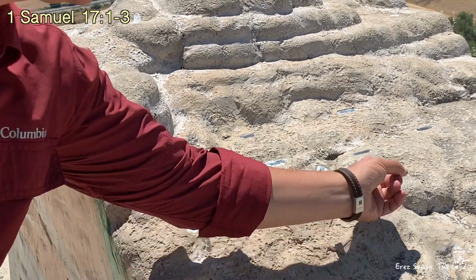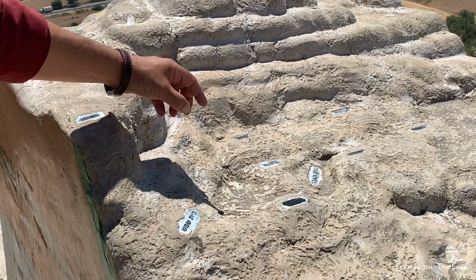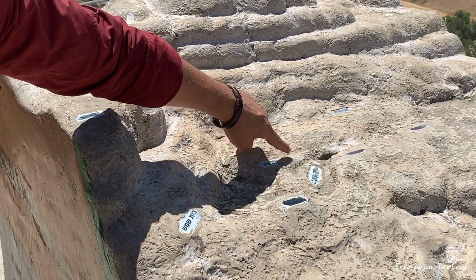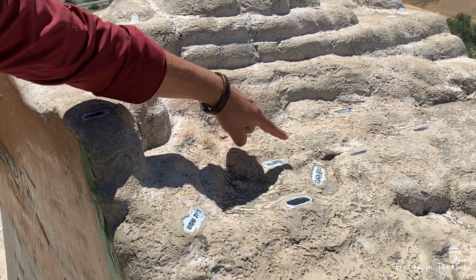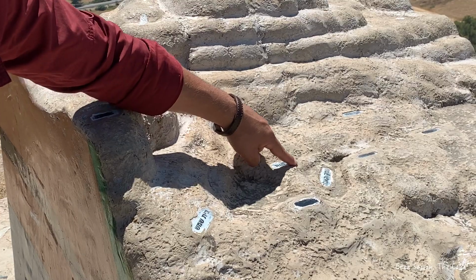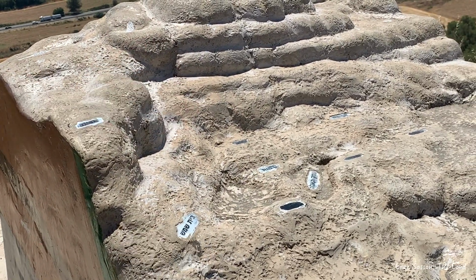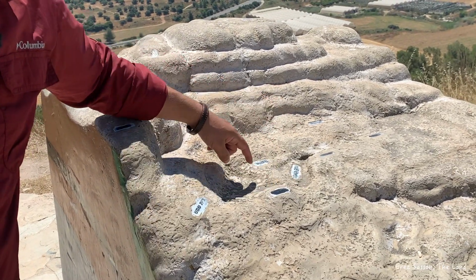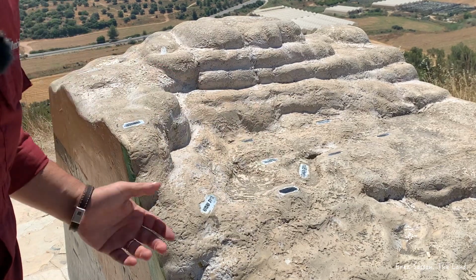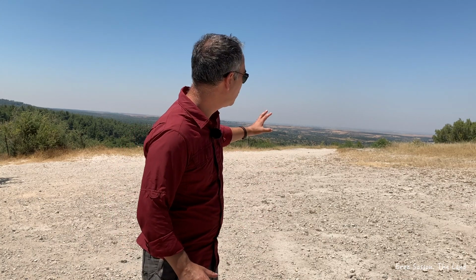So if the Philistines were here to the west, most likely in Sochoh eventually, the tribes of Israel were on the other side, right over here, coming from the mountains, coming from the north. The tribes of Israel here in an area, well, there are ruins of a city called Shaaraim, which we're going to go to, and the Philistines on the other side with the valley between them, just as scriptures tell us.